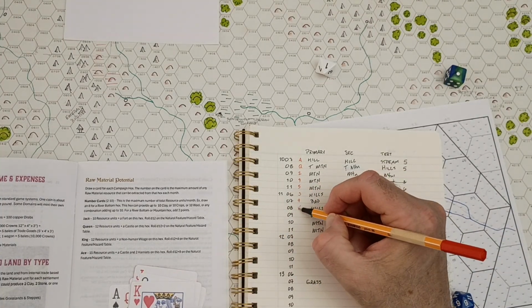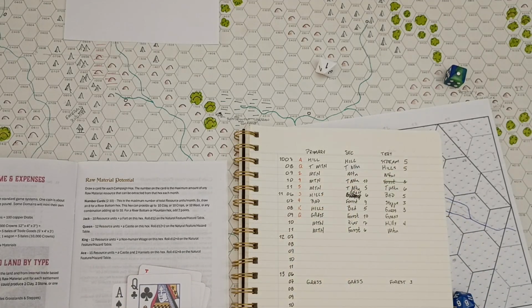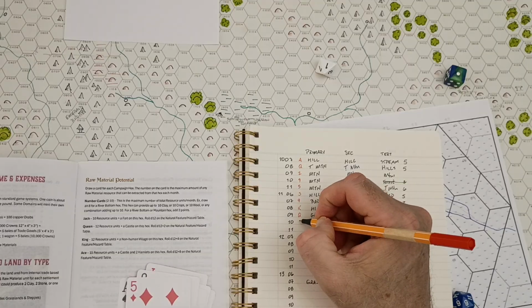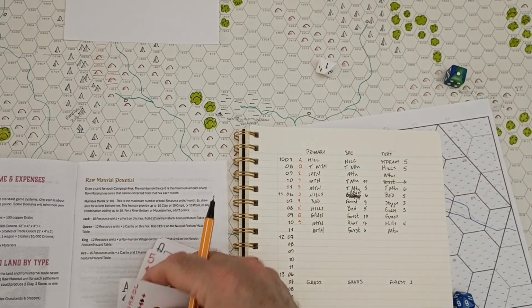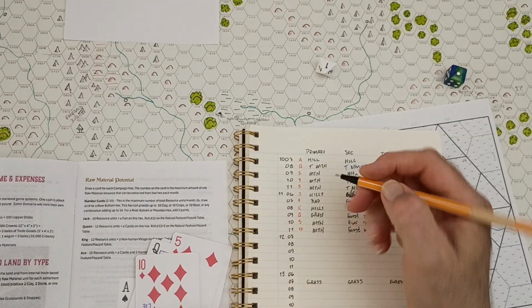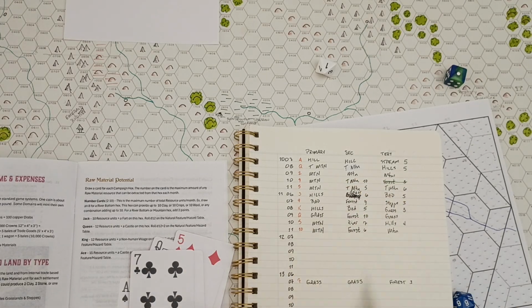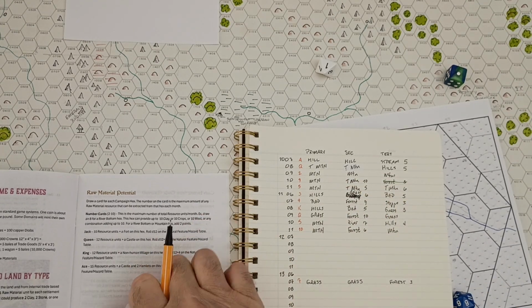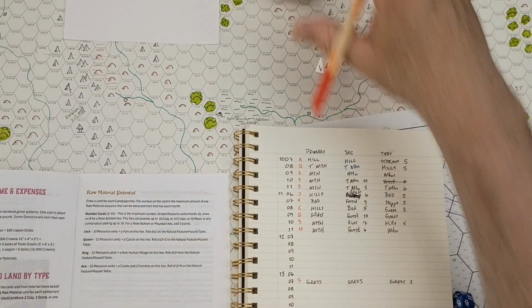We have a king. We have a queen. We have a 5. We have a joker. Joker's not supposed to be in there. We're going to skip him. We have a 10. And then for 1307, we have a 7. All right. So we will come back to that once we determine how many villages and what have you.